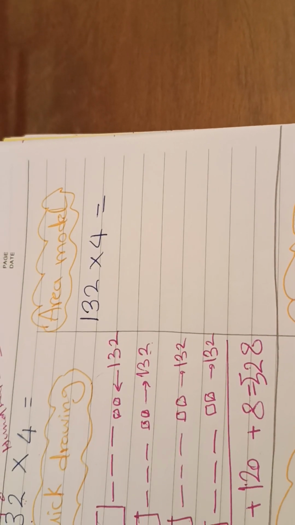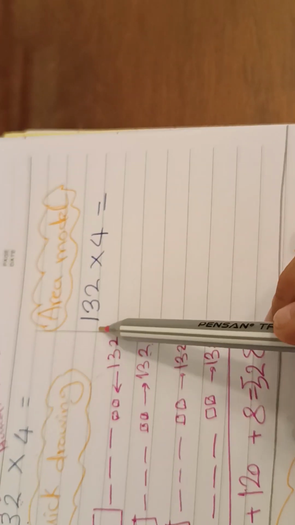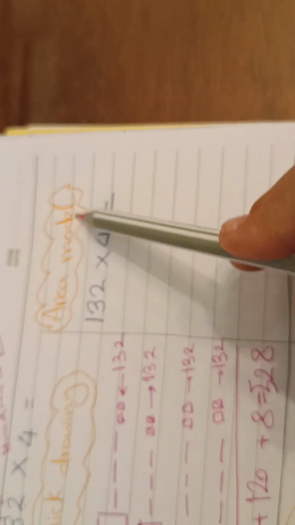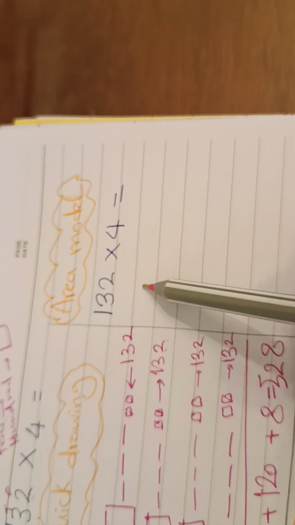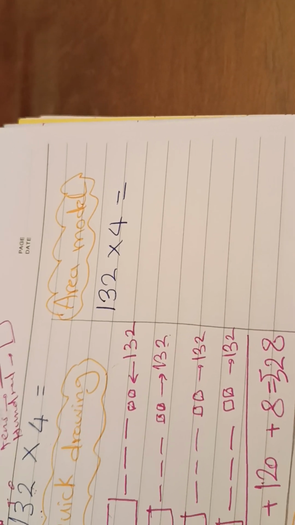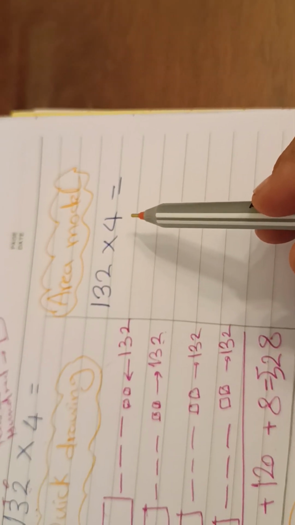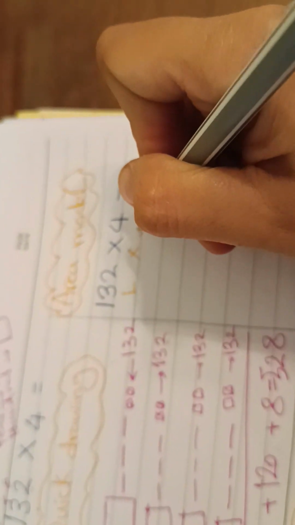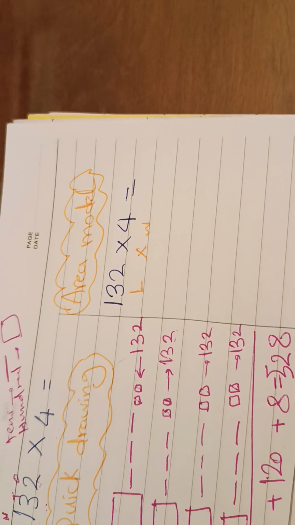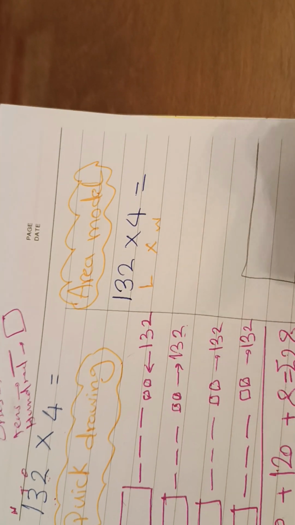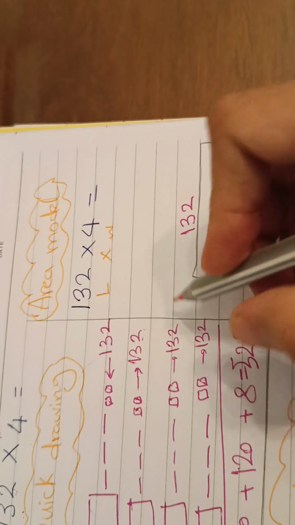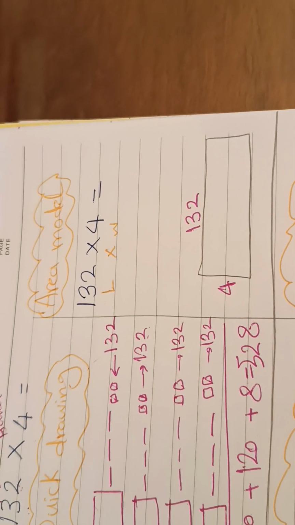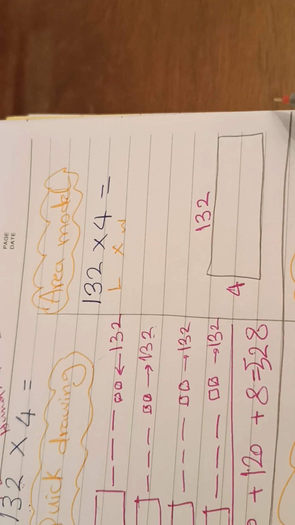Now we will use the area model strategy to solve the same problem, 132 by 4. Using the area model strategy, I will consider the big number as the length and the small number as the width, because the area of a rectangle is length by width. So 132 is the length, and 4 will be the width. Now I'll draw one rectangle. The length of this rectangle is 132. Its width is 4.